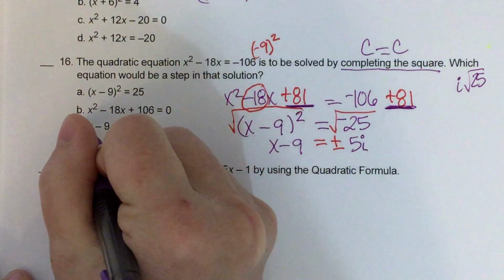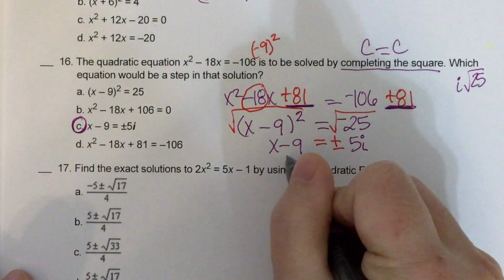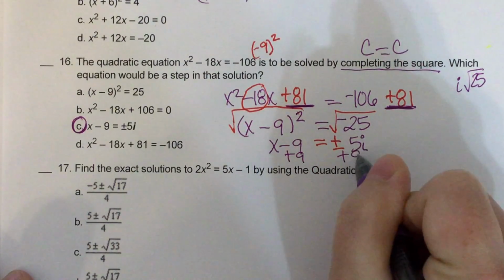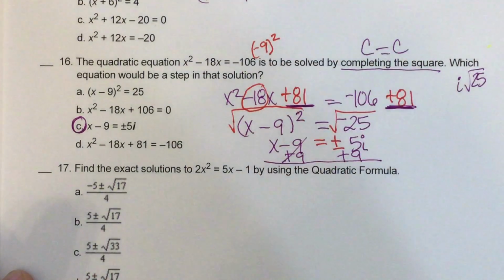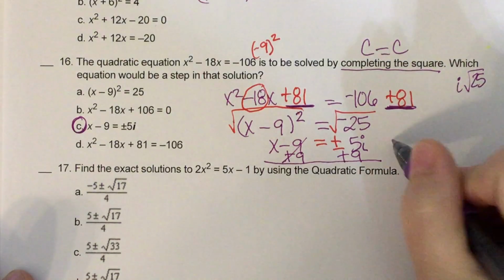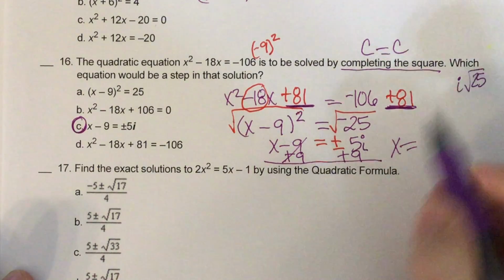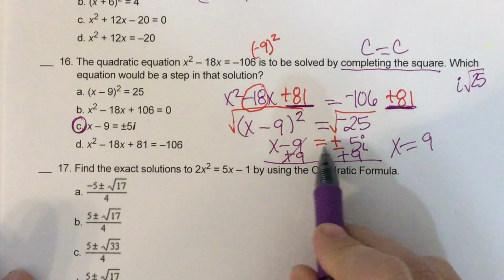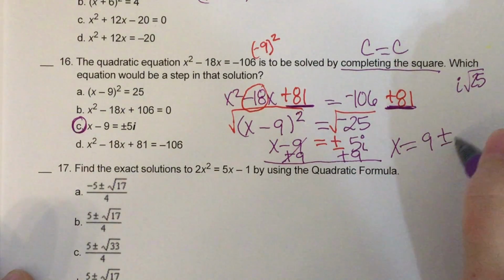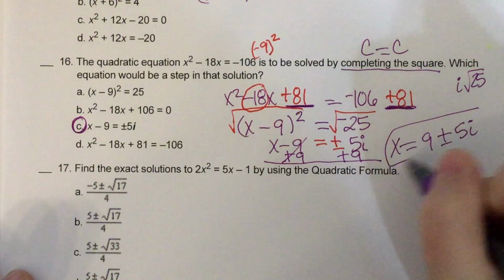So I don't actually have to finish the problem, but if I was to finish the problem, I would add 9 to both sides, and then I would not be able to work that, so I would write the positive 9 and then all the plus minus junk, plus minus 5i, and that would be my answer.